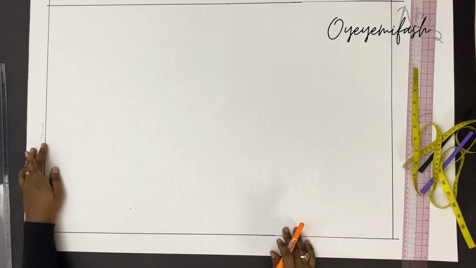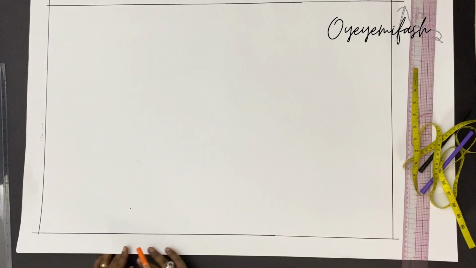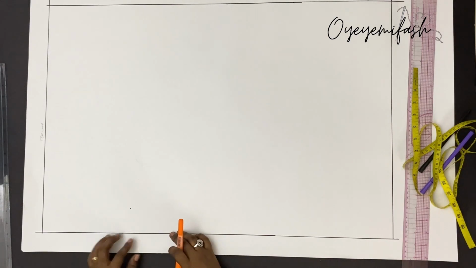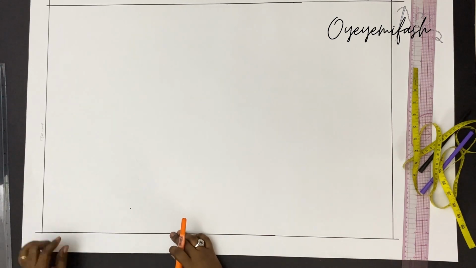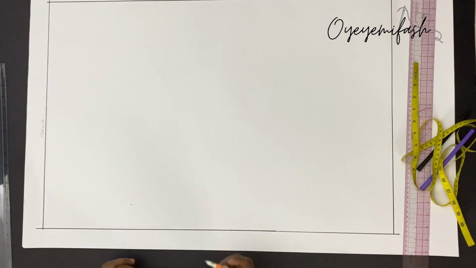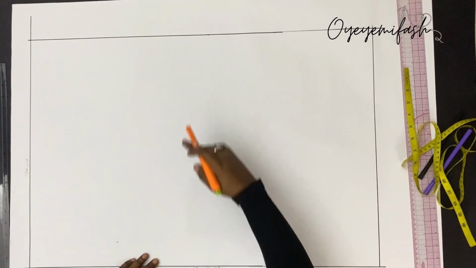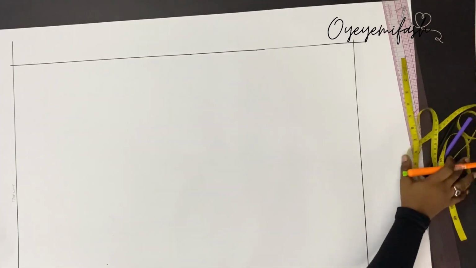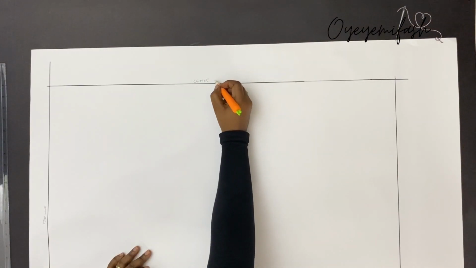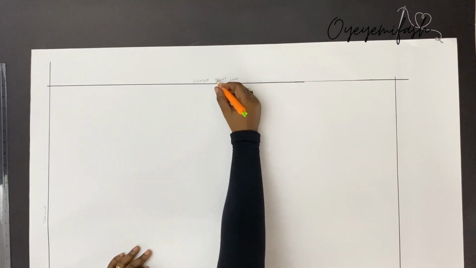So this line here is the top line, which is about 5 centimeters away from the top edge of the paper, while this line here, the line closer to you, is going to be our center back line, about 3 to 5 centimeters away from the edge of the paper. So we're going to label this line here as our center back line, and then we'll label the line across away from us our center front line. So remember, when doing pattern drafting, you have to label all your construction lines. So this is our center front.